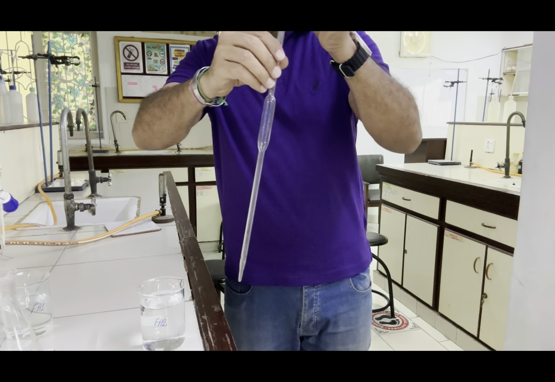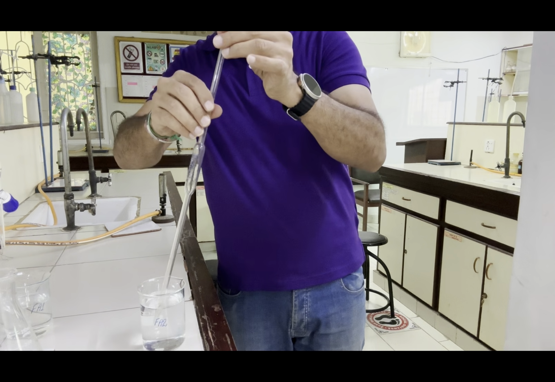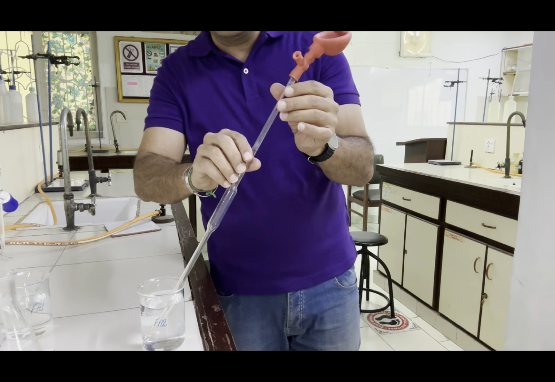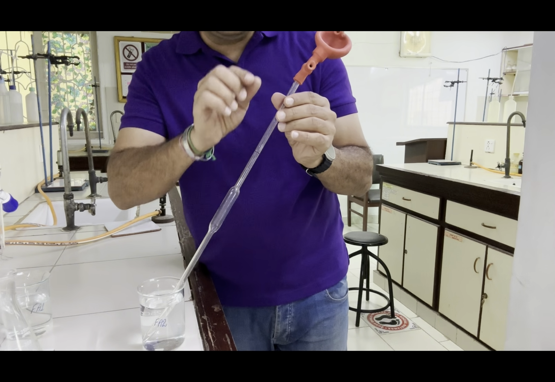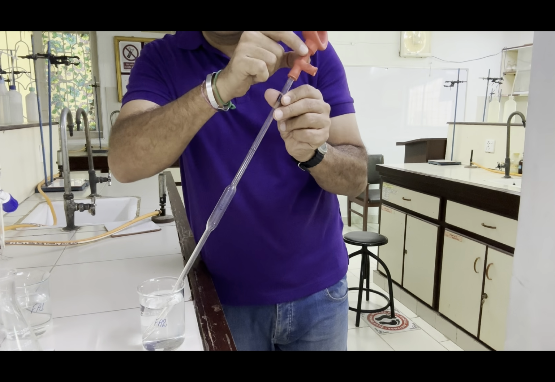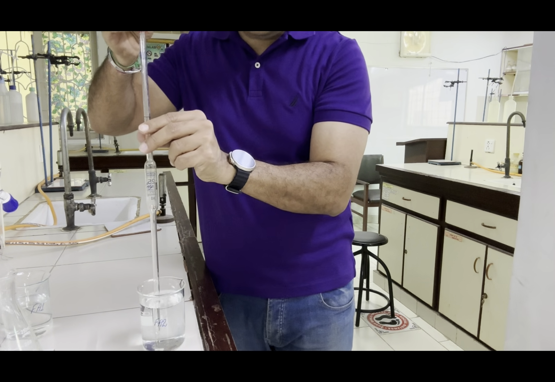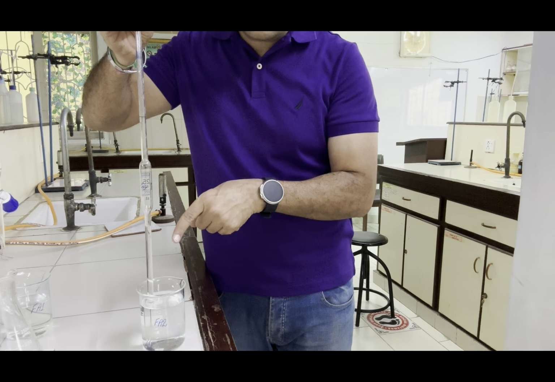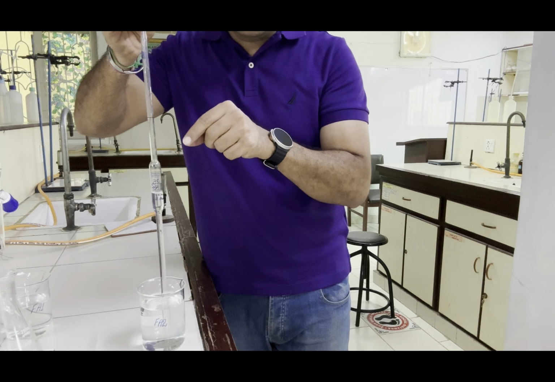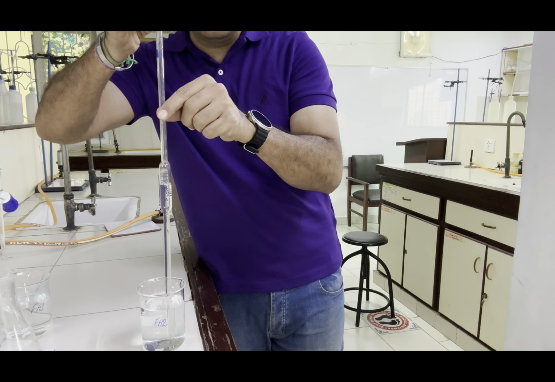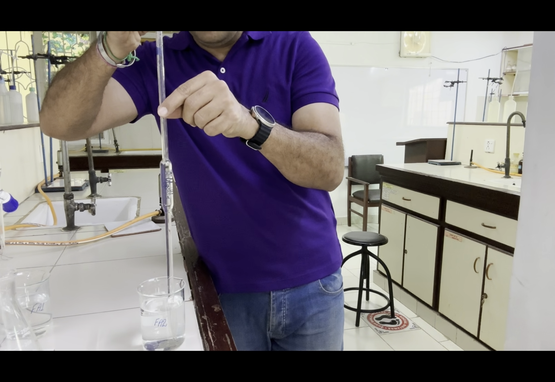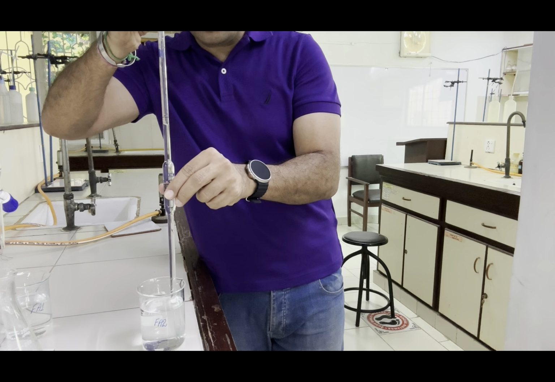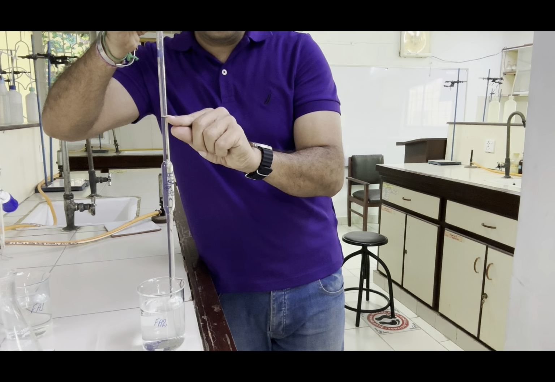Now we will put this pipette into the solution, Fa2, we have to take. Now I will press here this S button. As soon as I press this S button, suction of solution starts. You can see the solution is starting to come up, and I have to stop it at this point where there was a mark.